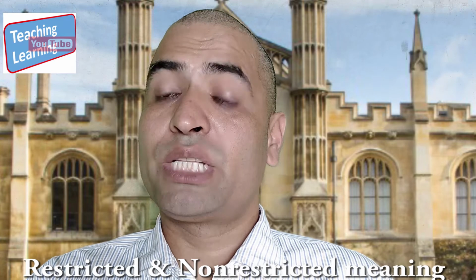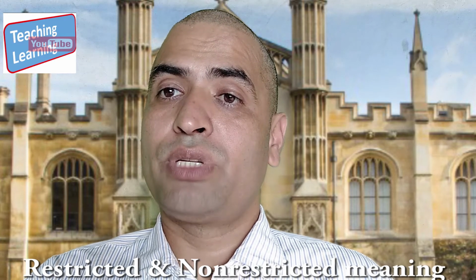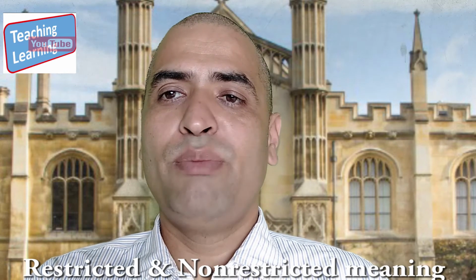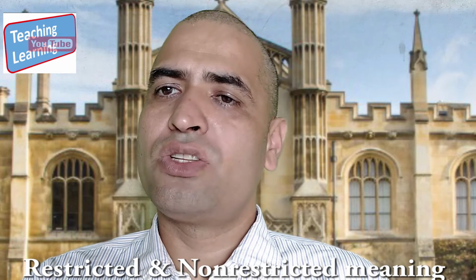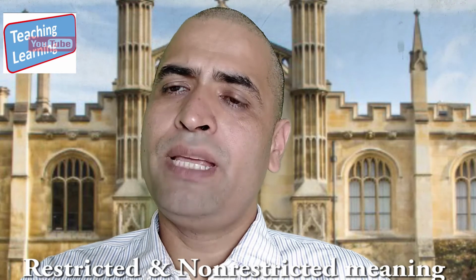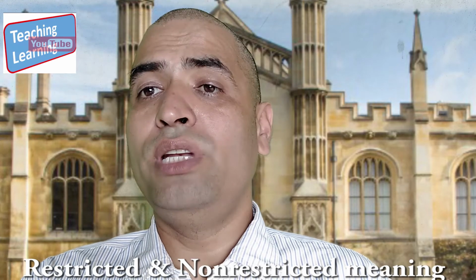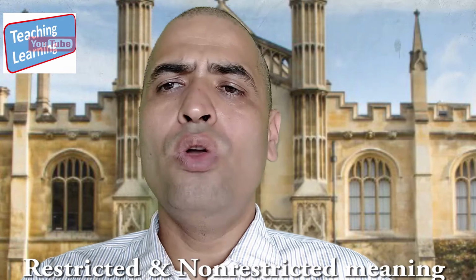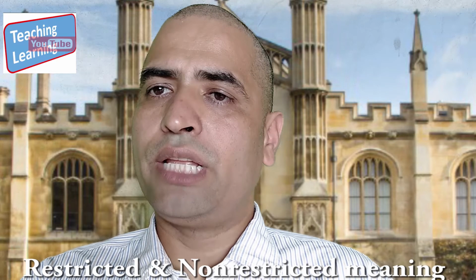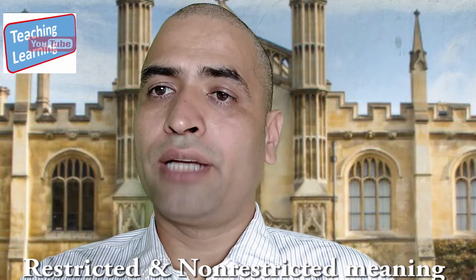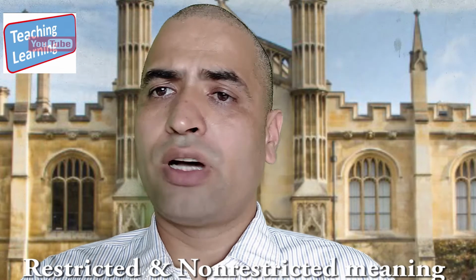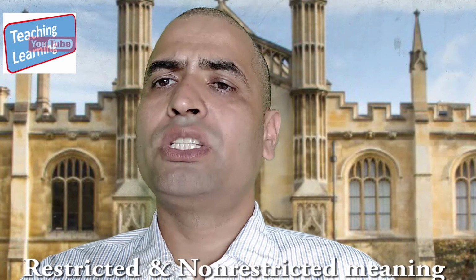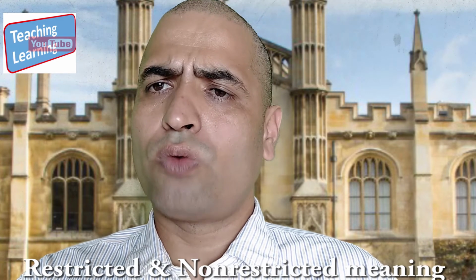For example, if you say the children, the meaning of children is very wide open, it is not restricted. But if you say the children who live next door, who live next door actually restricts the meaning of the children. It means it is not referring to the children all over the world, but just to the children who live next door.